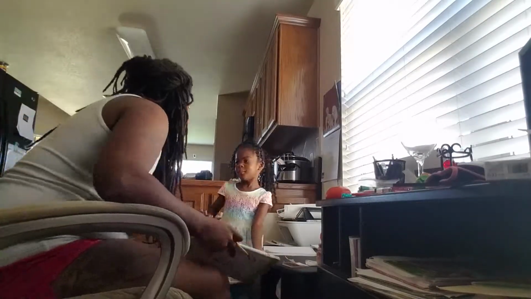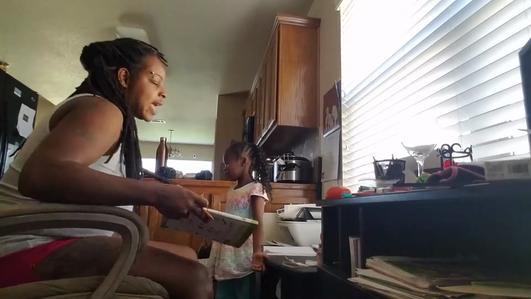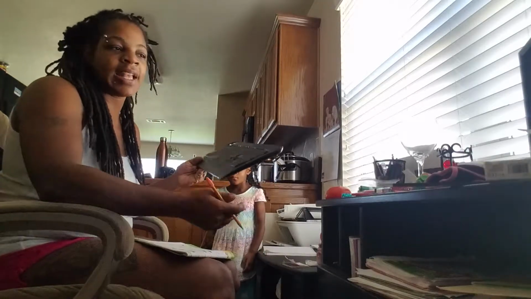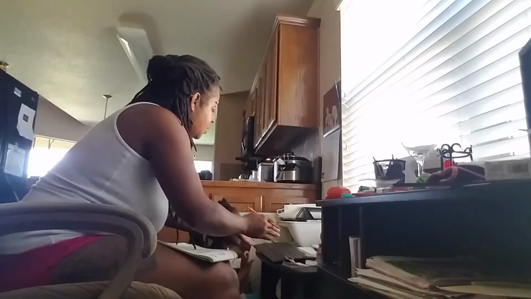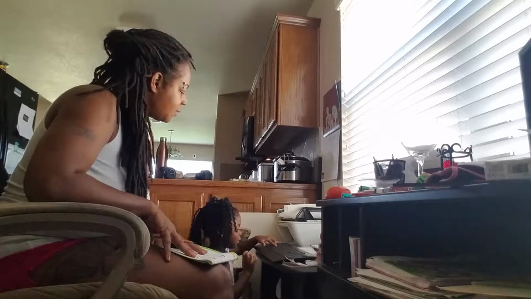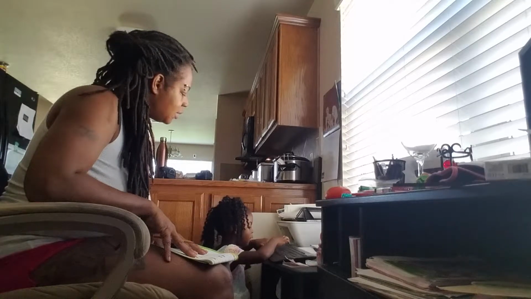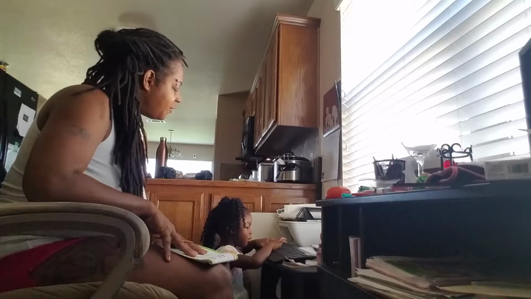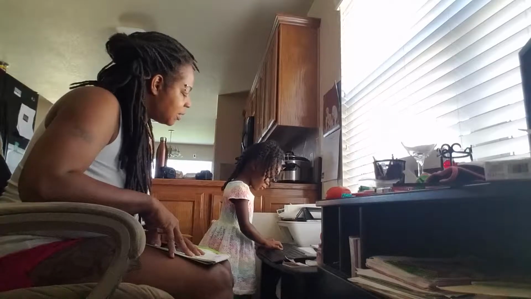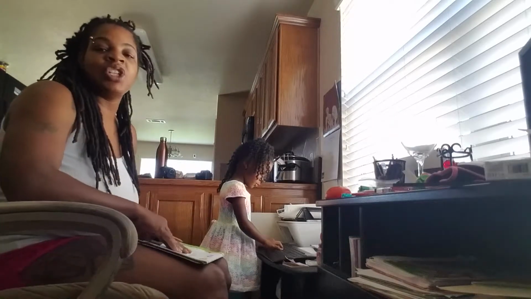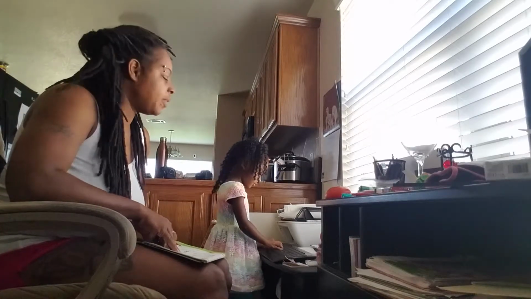She's learning the home keys on the keyboard because I actually have her signed up for a typing class online, and it's free. So she's learning the home keys on the keyboard. Put your fingers on the home keys real quick. A, S, D, F, J, K, L, and colon, semicolon, as you see. So she knows those. So we're moving on from there.